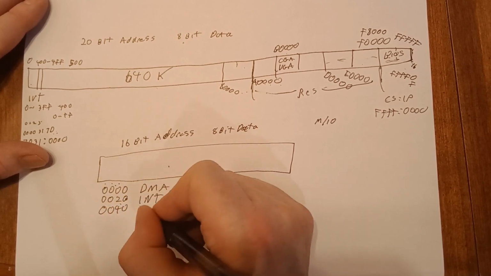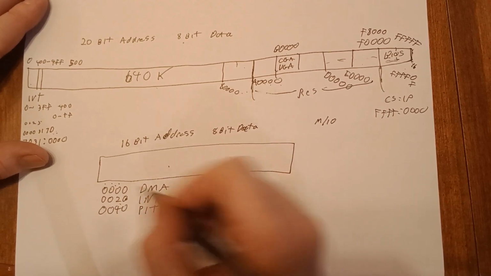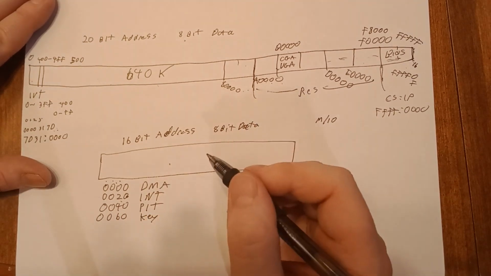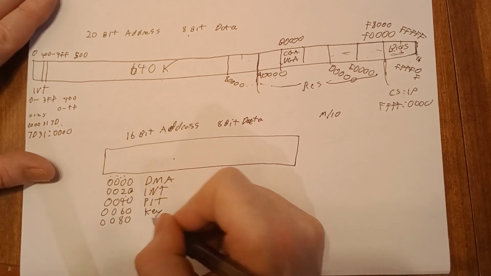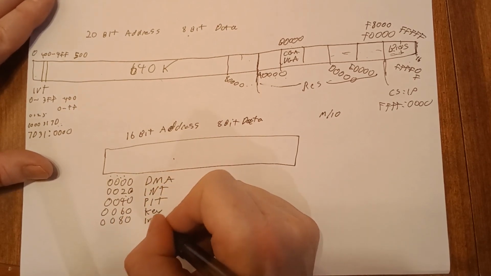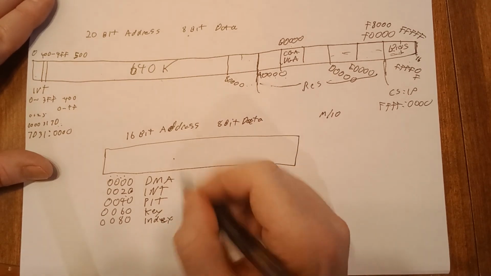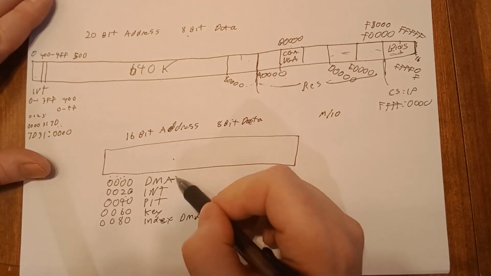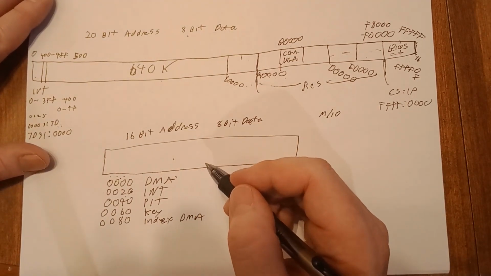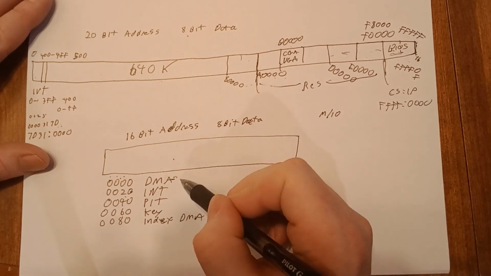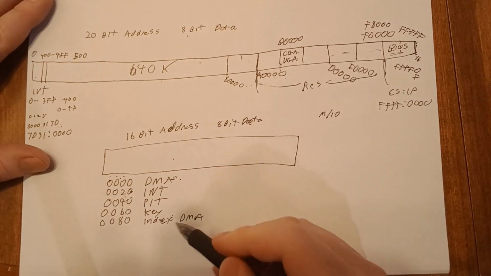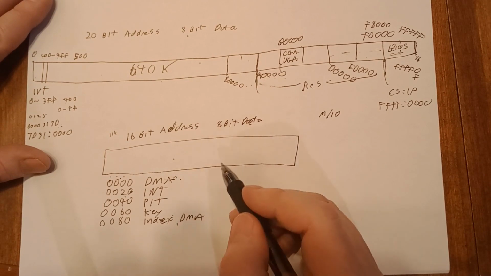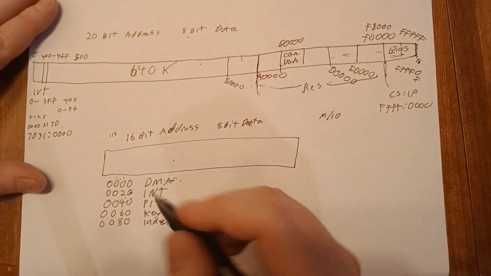0040 is your programmable interval timer. 0060 is keyboard. 0080 is the index for your DMA. Because DMA is meant for a 16-bit address. That's direct memory access, so it's dealing with memory. So it needs an index for the remaining 4 bits. Because it's designed for a 16-bit system. And that's where the index register comes in.